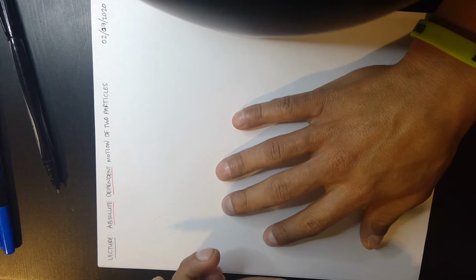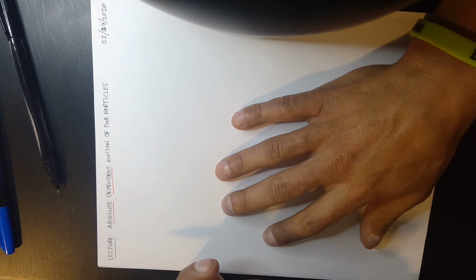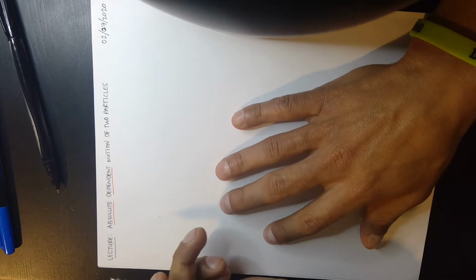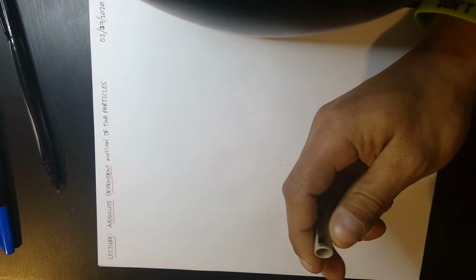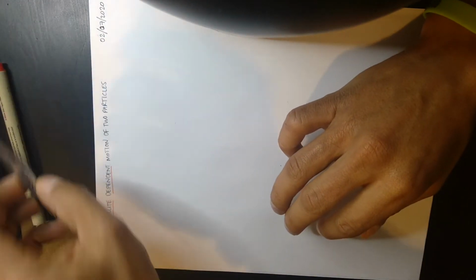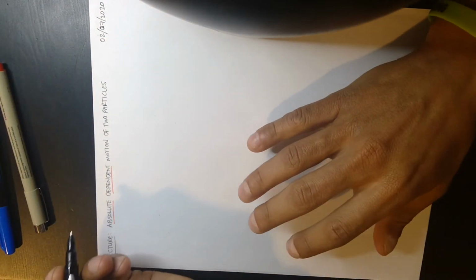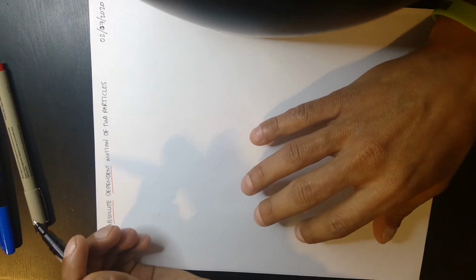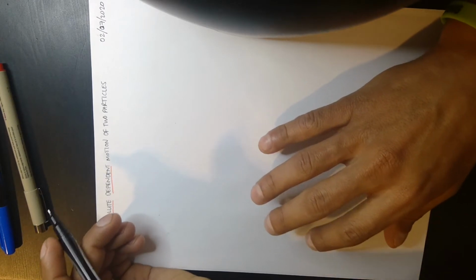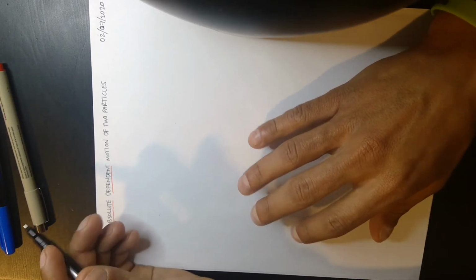Now we do have a specific solving approach that we can follow, and that will be highlighted in the problem that we solve together. But let me just go through each of those steps here in the slide. First, we have to define position coordinates from a fixed datum line along the path of each particle.